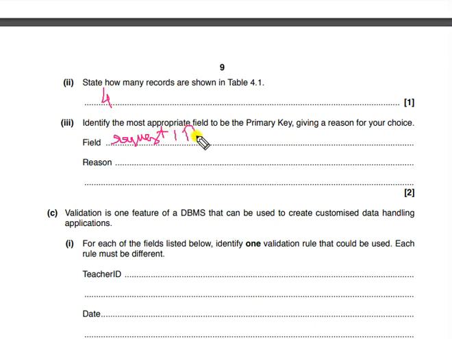And what is the reason? It uniquely identifies each row. It is unique. That is the reason for choosing the request ID. It is uniquely identifying each row. And you can also write down that the teacher ID will repeat, the hardware ID will repeat, but the request ID will not repeat for any of the rows, and therefore it is suitable for the primary key.